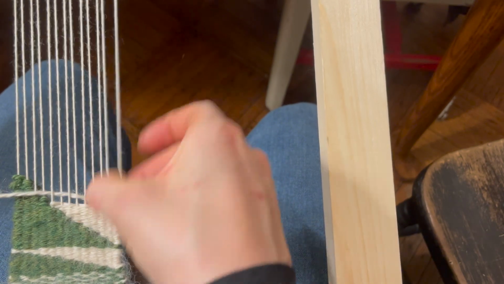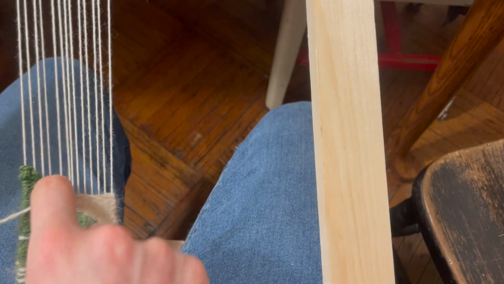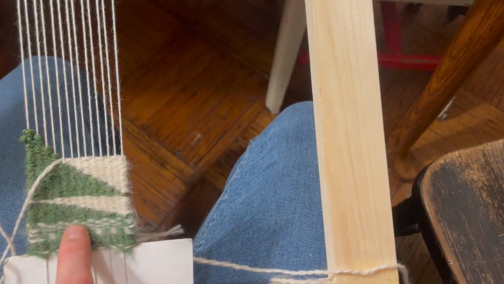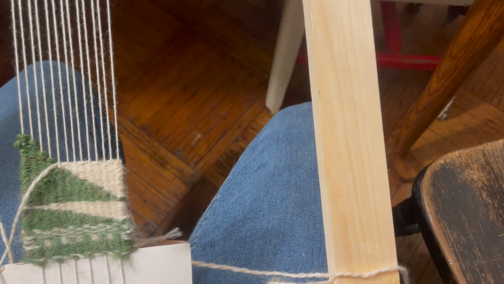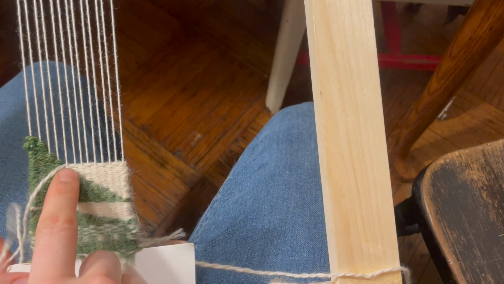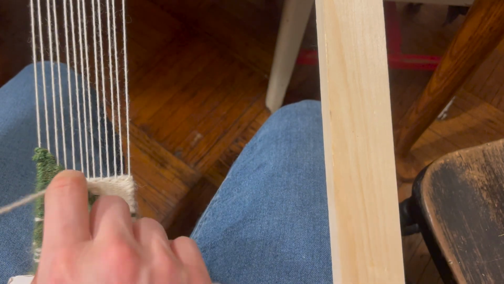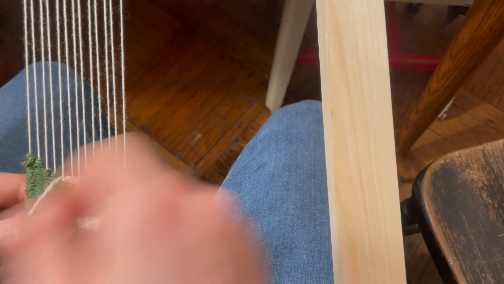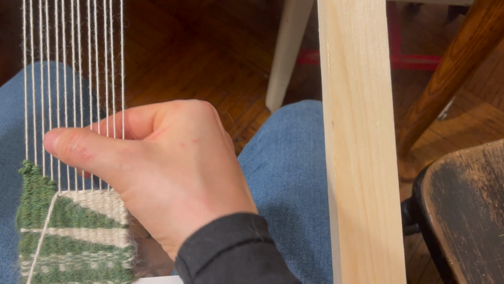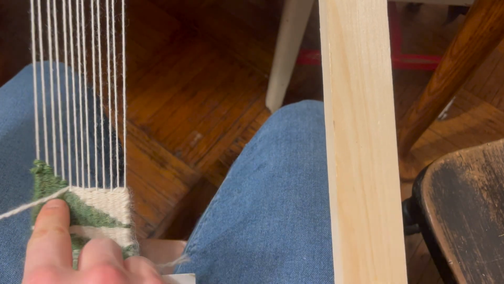And also, I don't think this would be completely necessary, but just for the sake of showing you what's possible, because my white is a little smaller than my green, it's kind of struggling to keep up, even not just on the edge, but here too.